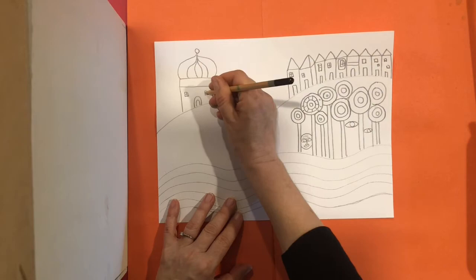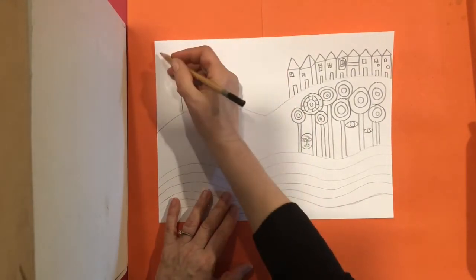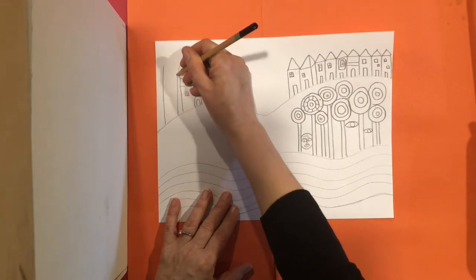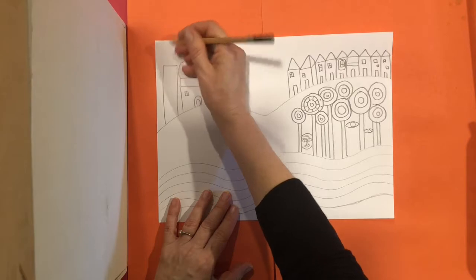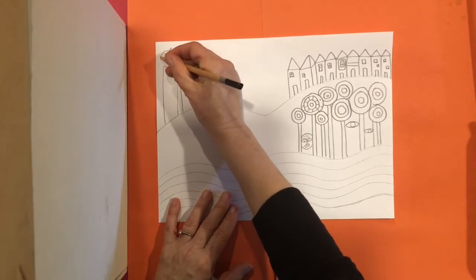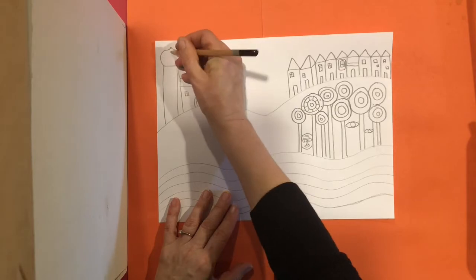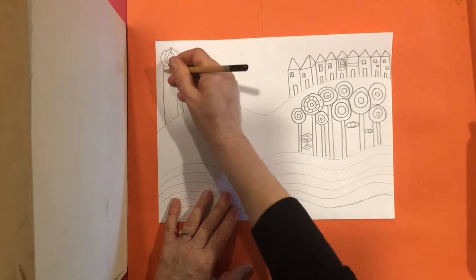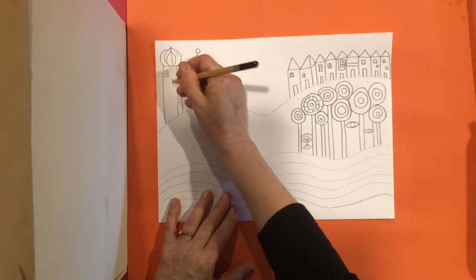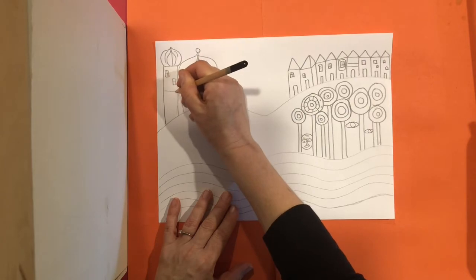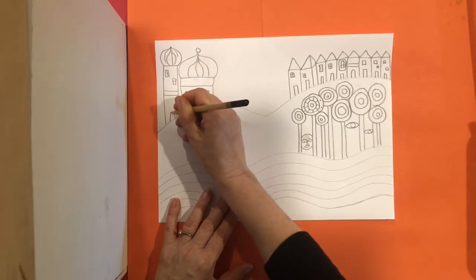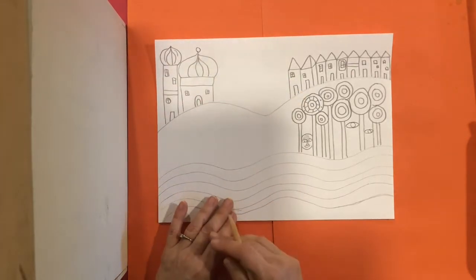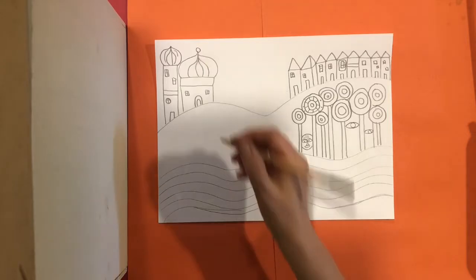You know, I like my onion dome building so much, I'm going to do another one right next to it. This one's going to be tall and thin, but again, it's going to have the onion dome on top. And you can add as many of these as you like. You can get as fancy as you like with them. It's your dream landscape. Maybe you'll have round windows or square windows.